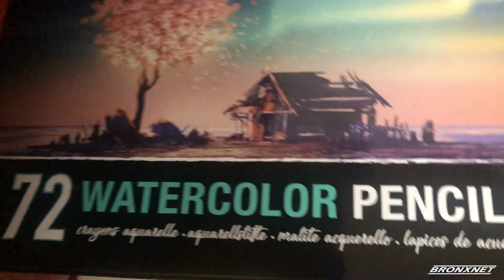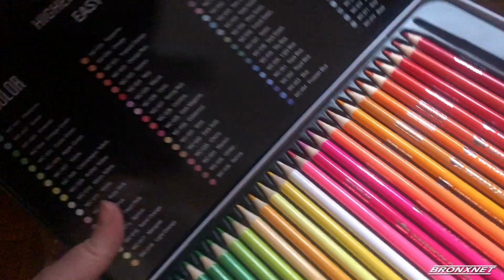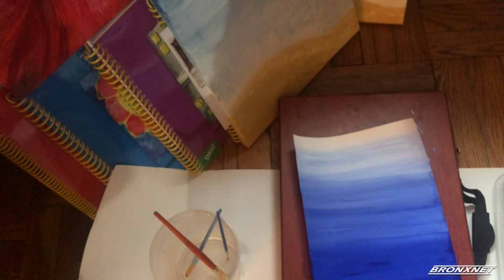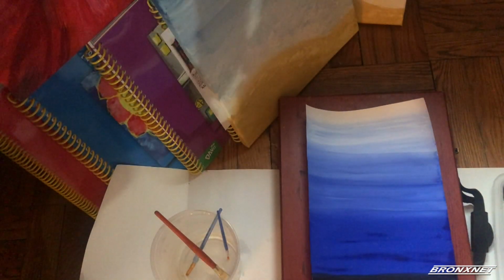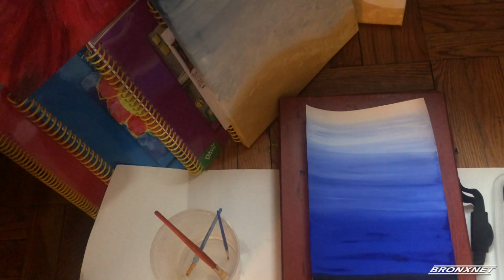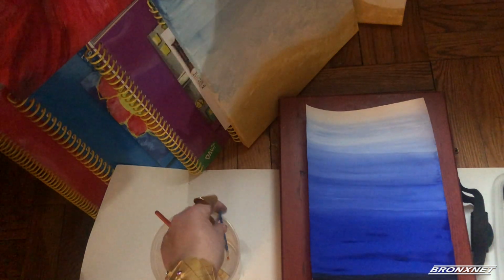If you have pencils, colored pencils, watercolor pencils, doesn't matter, go for it. I'm trying to open this. Here we go. Okay. Whatever materials you find at home. Now that we are kind of doing this remote learning, that's what we're gonna do.